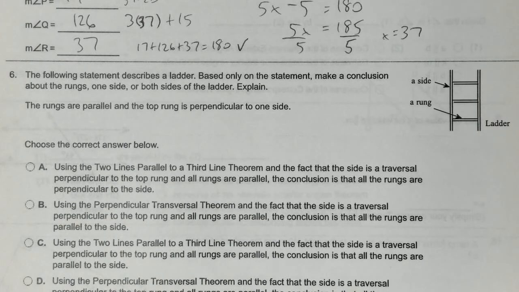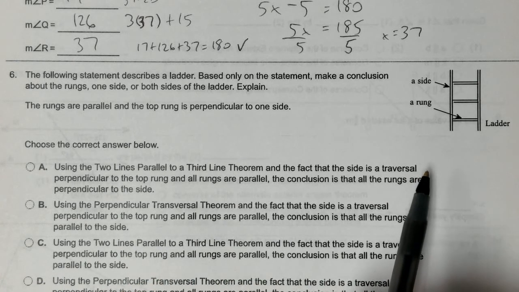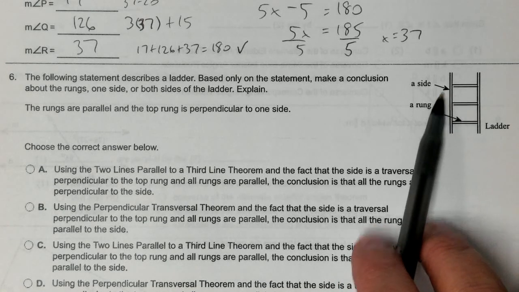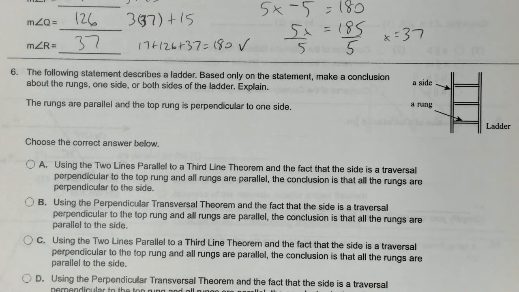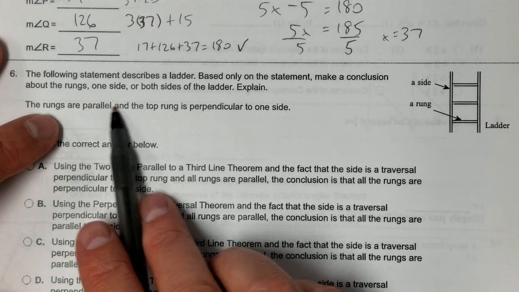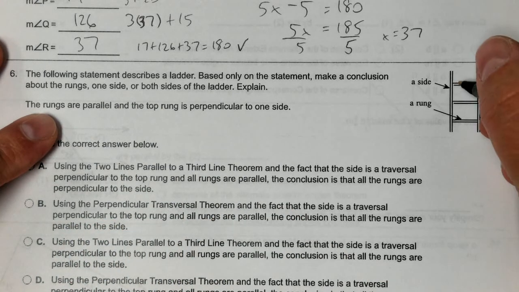Okay, on this one, this is from your parallel and perpendicular lesson. It's talking about a ladder, and you got sides of the ladder, and you got rungs, which are the steps. What you're given is rungs are parallel, and the top one is perpendicular to one side.